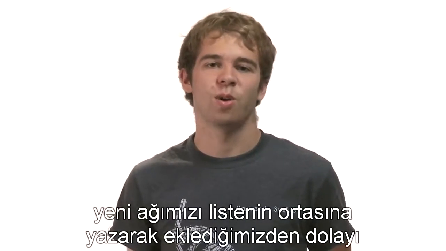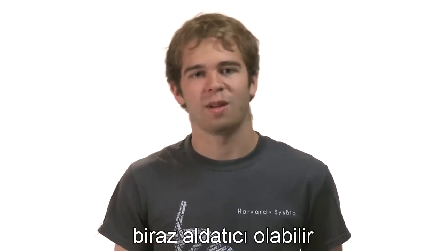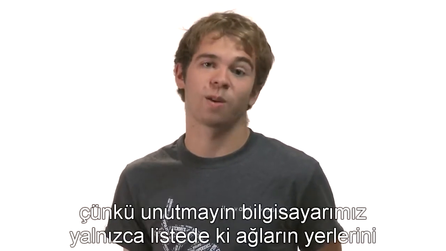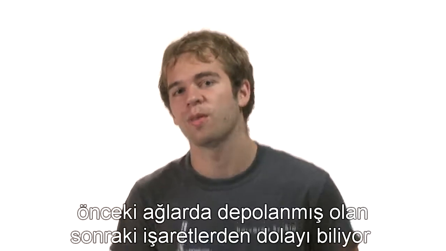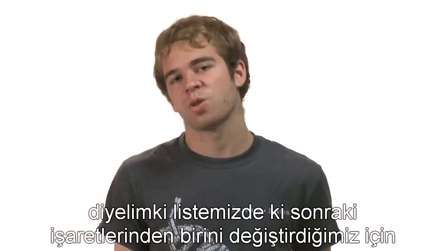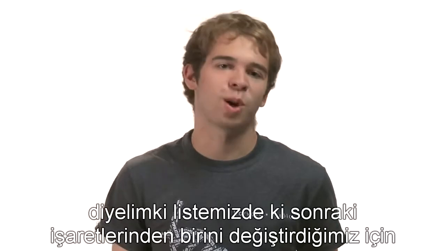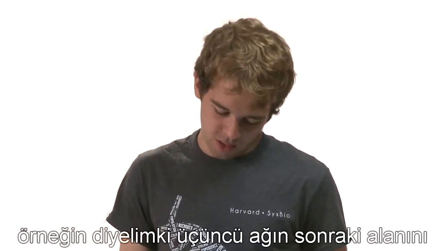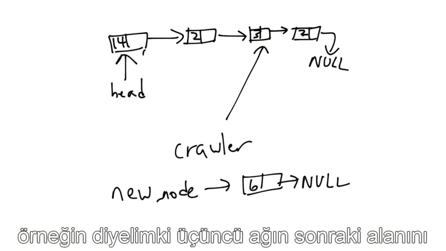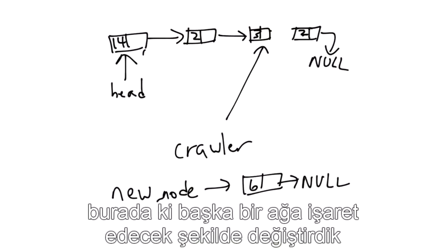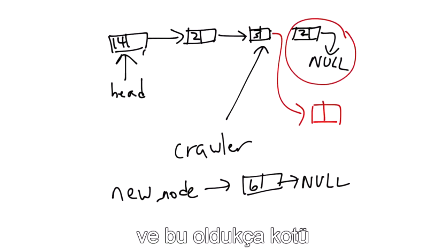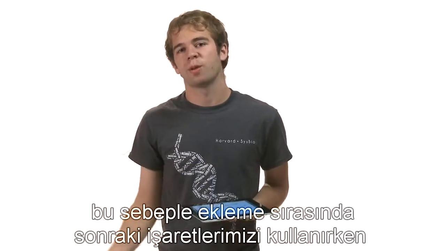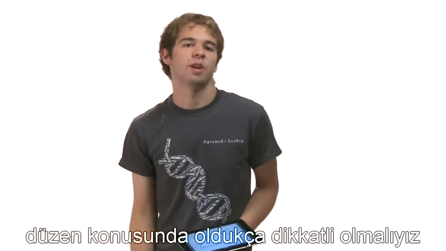And since we're inserting our new node right into the middle of the list, it can be a bit tricky. This is because, remember, our computer only knows the location of nodes in the list because of the next pointers stored in the previous nodes. So if we ever lost track of any of these locations, say by changing one of the next pointers in our list, for instance, say we changed the third node's next field to point to some node over here, we'd be out of luck because we wouldn't have any idea where to find the rest of the list. And that's obviously really bad. So we have to be really careful about the order in which we manipulate our next pointers during insertion.